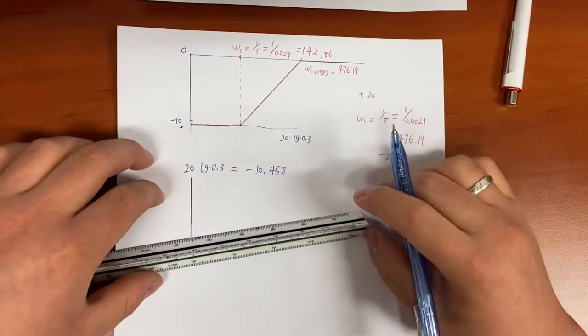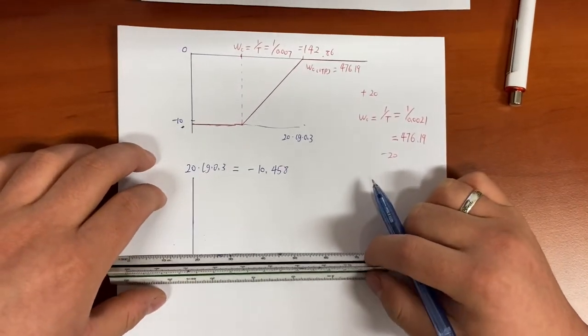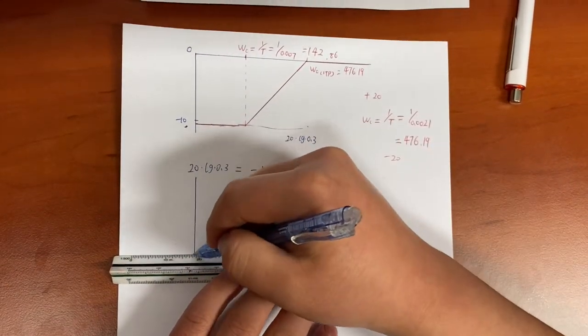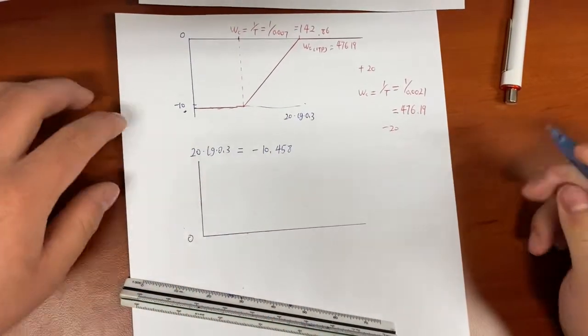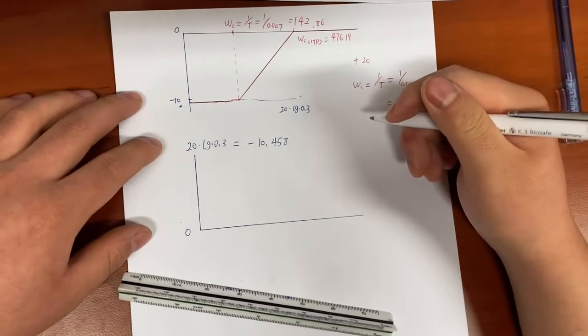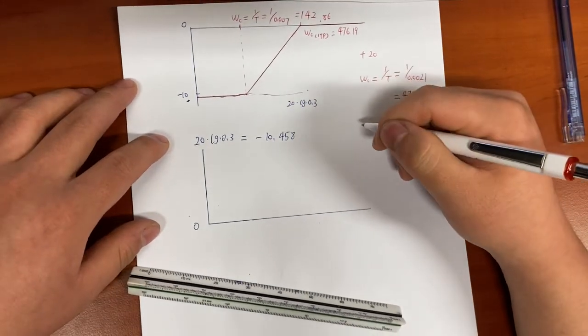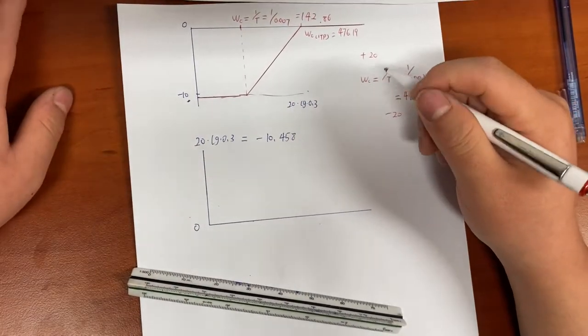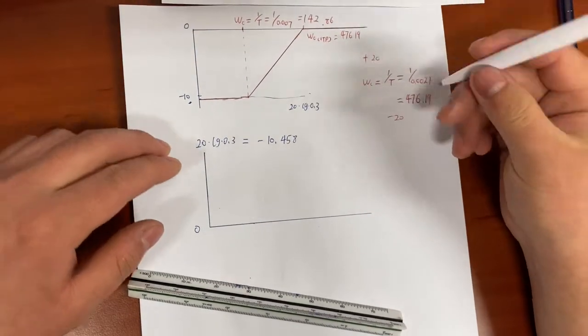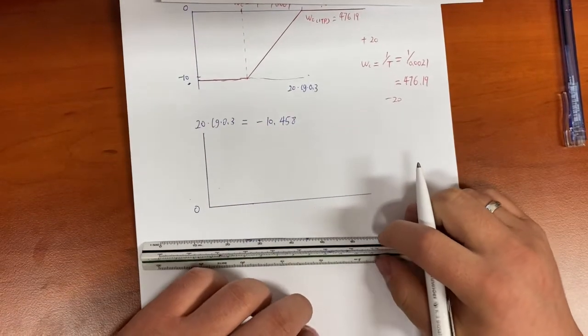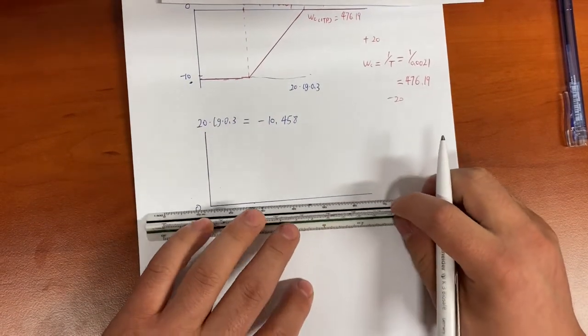And then the second one is the phase diagram. Zero here, and again, the 0 TP system is a straight line. Start with 0, right?